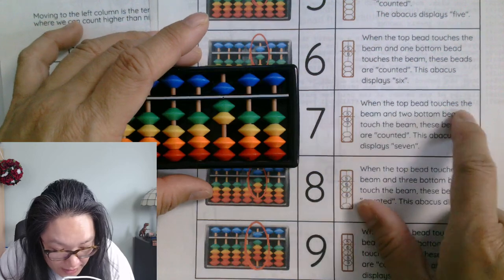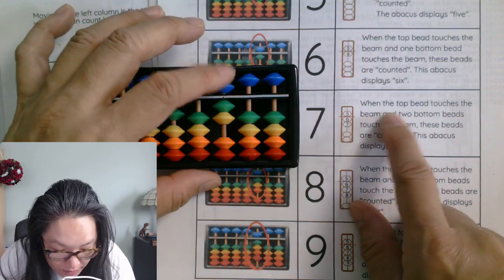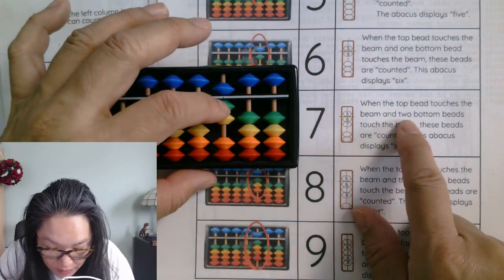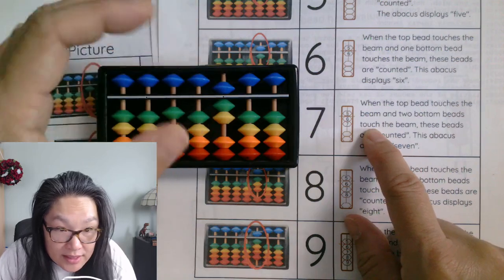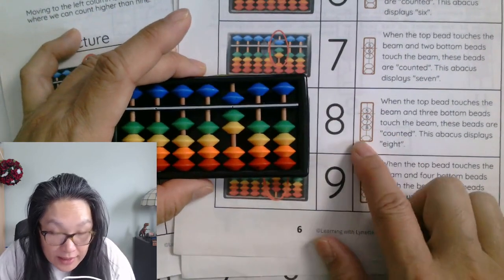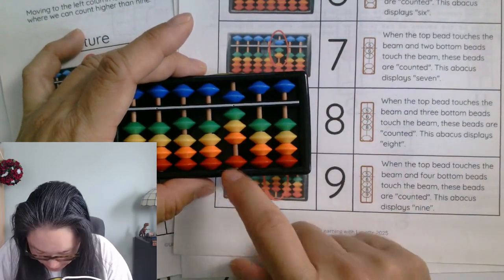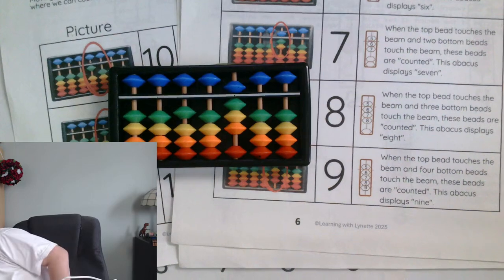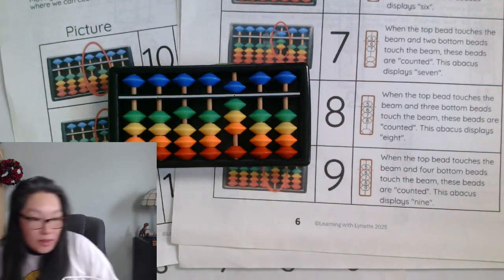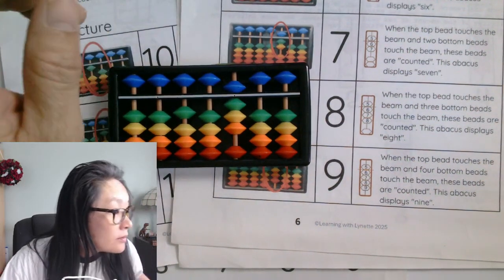So there's the top bead that touches the beam, and then there's 2 beads touching the beam, then this is counted. Together, this is 7. And then we have 8. That's what 8 looks like. So 5, 6, 7, 8. Anybody have any questions? Let me know.